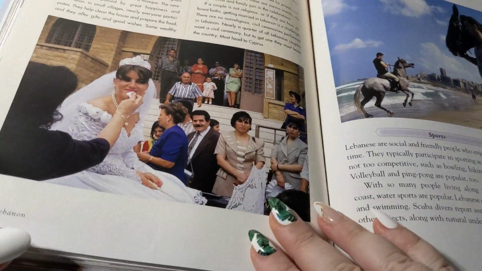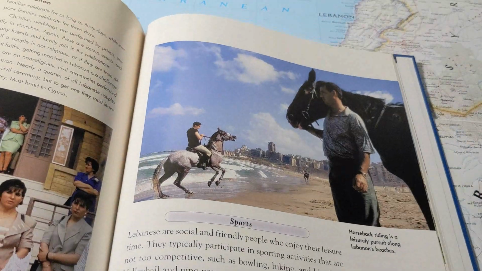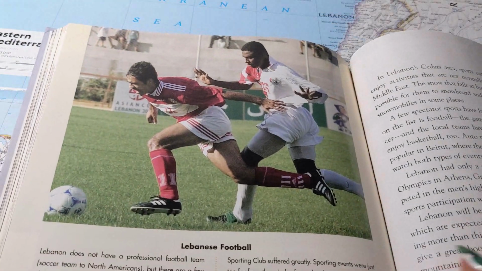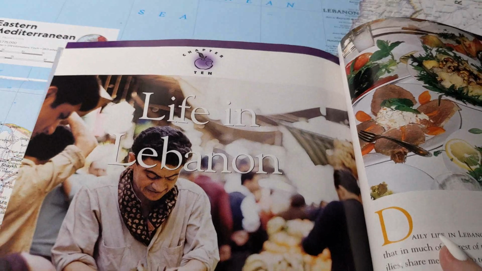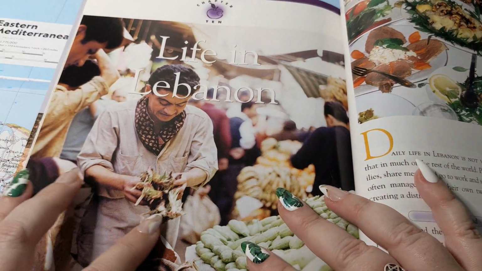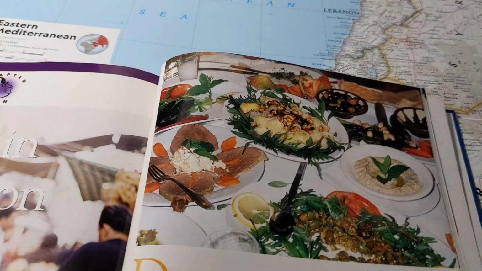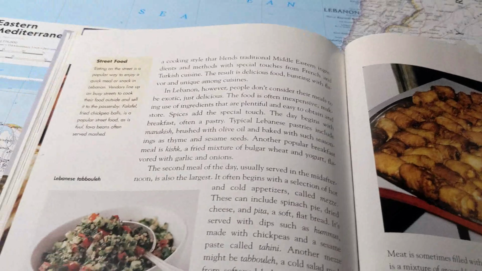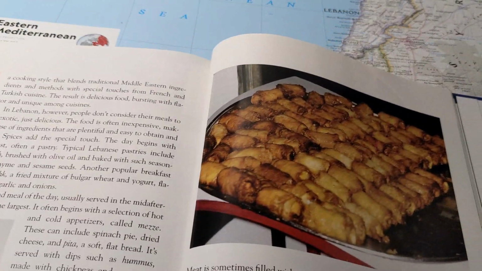There's a wedding happening here. And horseback riding on the beach. How fun. Of course, football being a big sport. Someone shopping for some veggies there. And some delicious looking food. Lots of olives, I see. Some tabbouleh and some baklava.